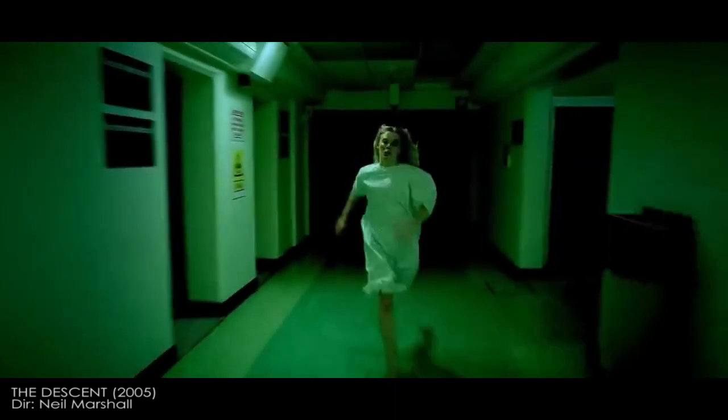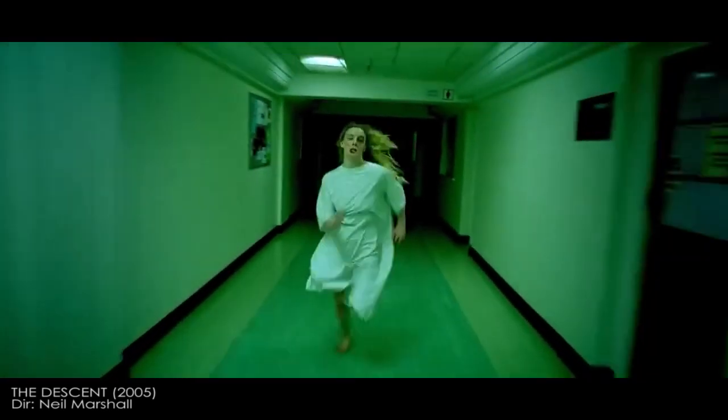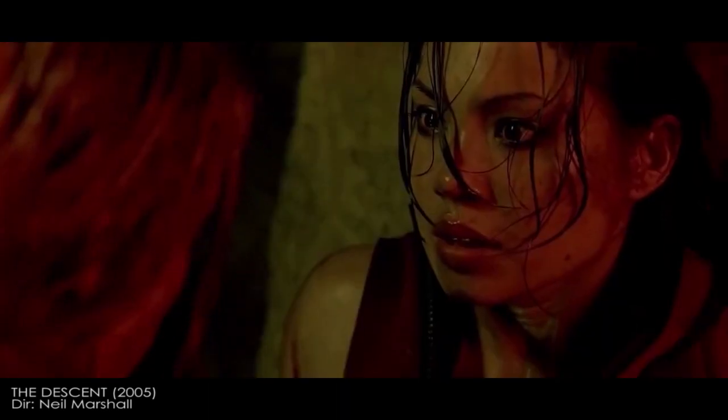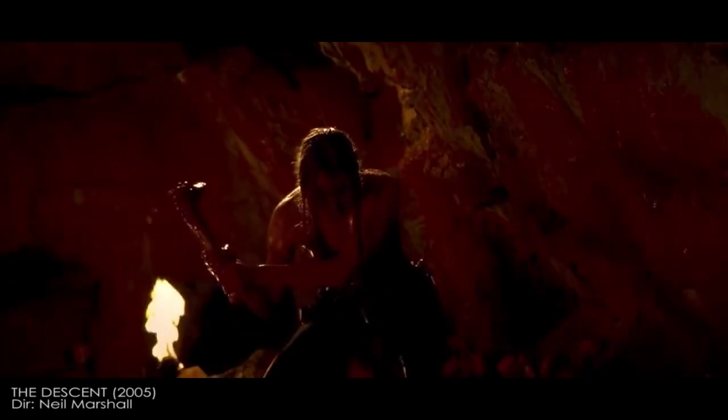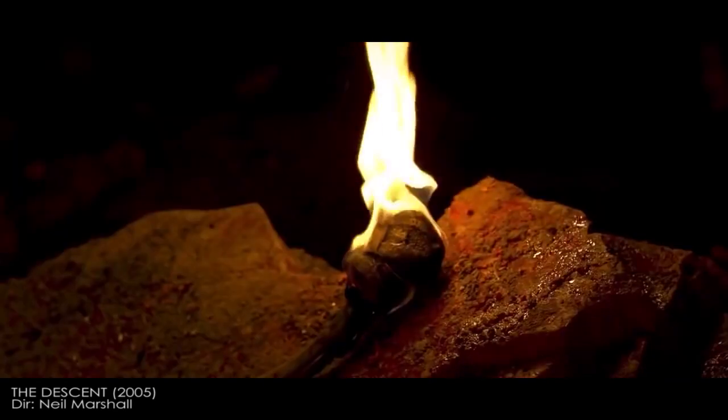The Descent explores Sarah and Juno as fallen victims to a horrific scenario. The film uses a horror framework to elevate the tragic story of 2 women and how the death of their loved ones has affected them.